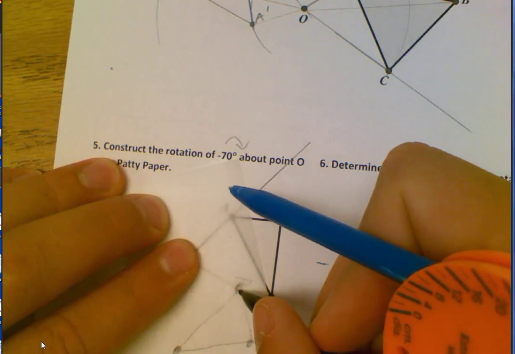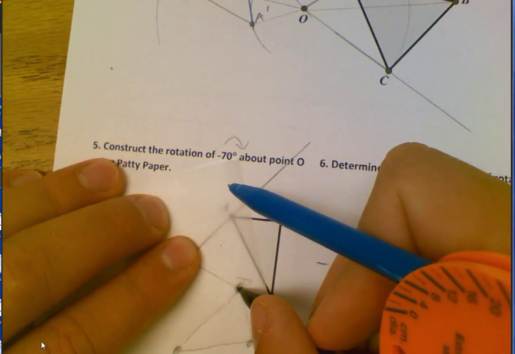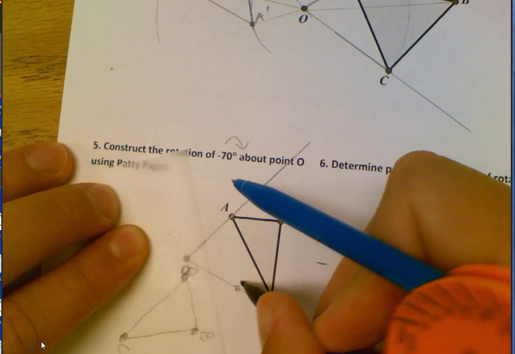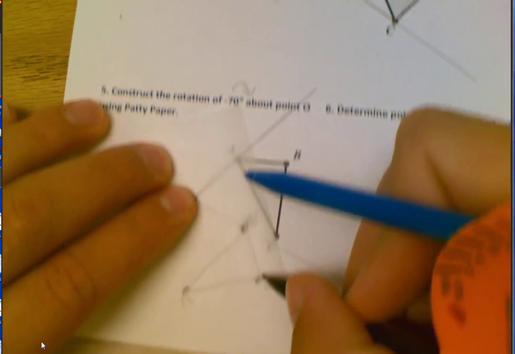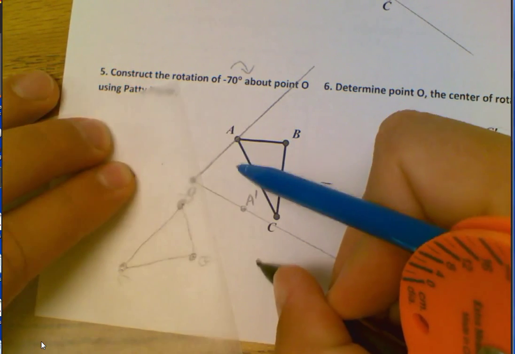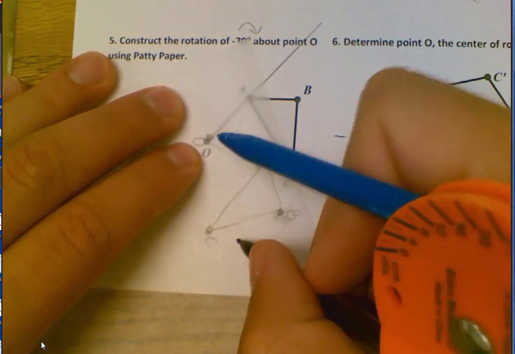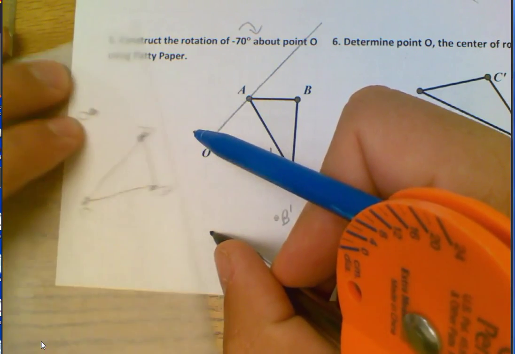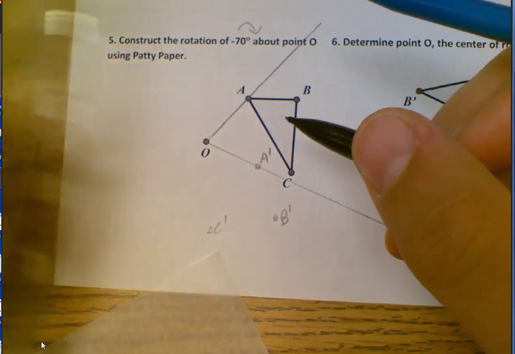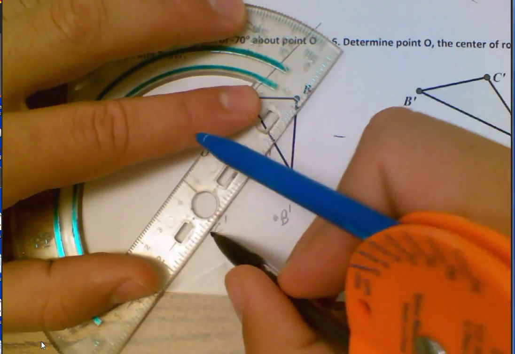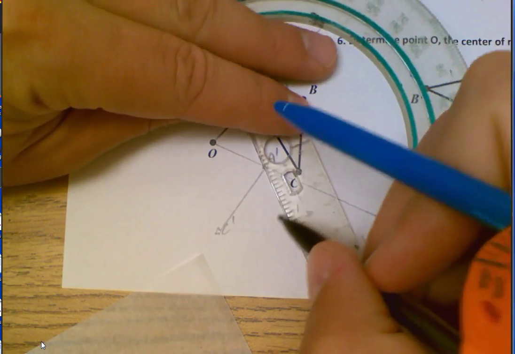Okay, and then I'm just going to hover this over, and that's where A prime was. Okay, I'm going to put it back, put A prime back, B's here, put my pen over that spot, move the patty paper, there, that's where B prime goes. Okay, and then C prime would be here, so hold it over, make a dot. All right, so then you can just connect A, B, and C, and you've constructed a rotation with the patty paper.